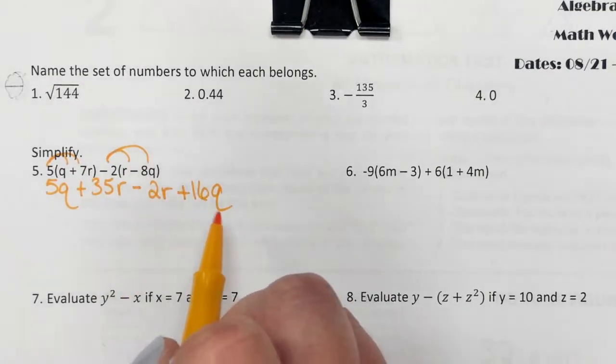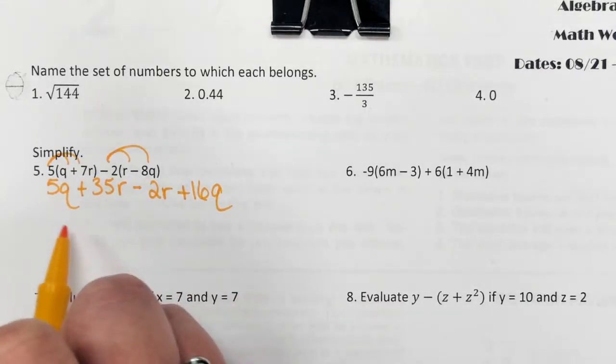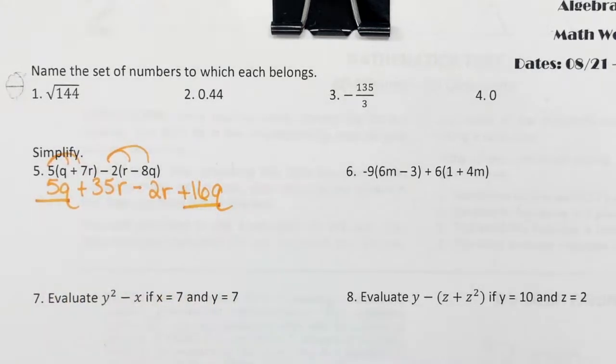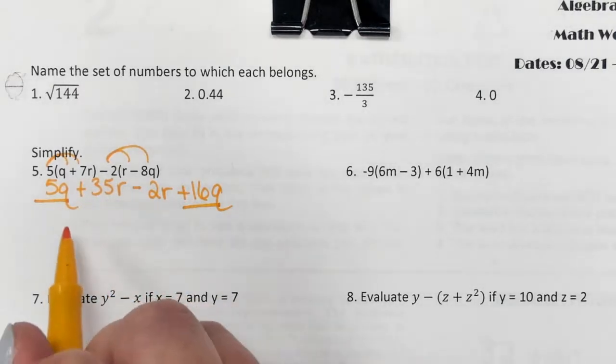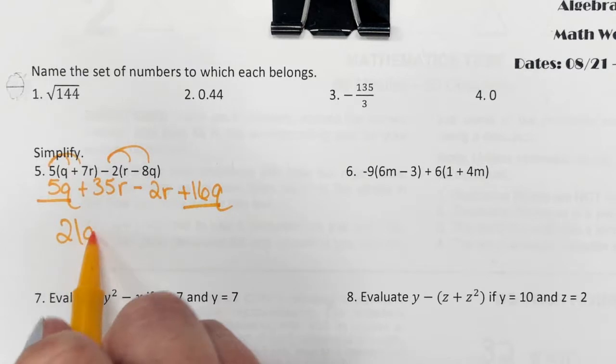Y'all tried to subtract the 16 and subtract the 16. That's not what we do here. There's no equal sign. We just combine them. What is 5 plus 16? 21. Very good.